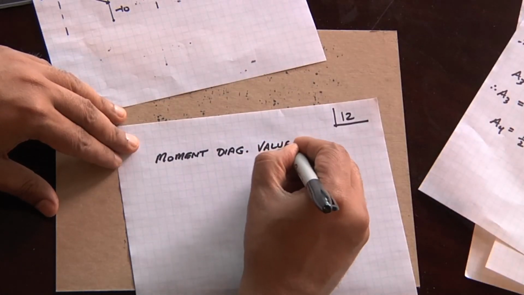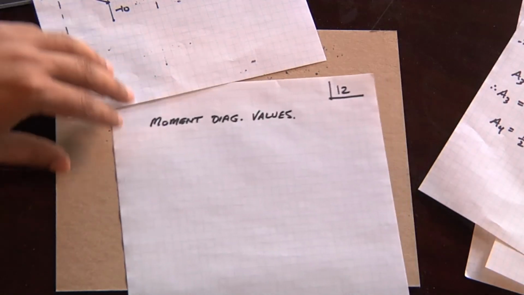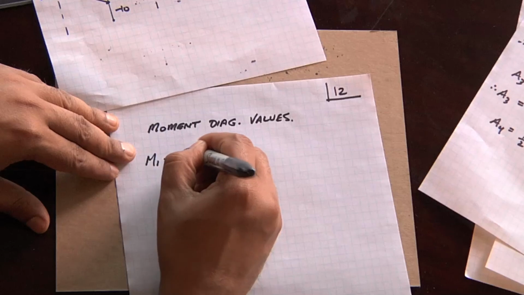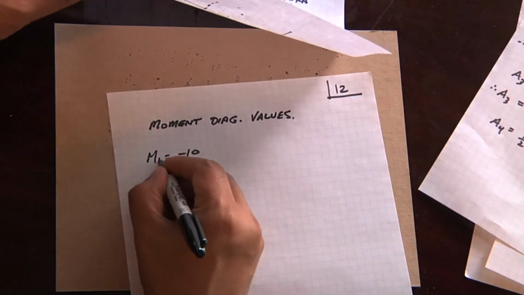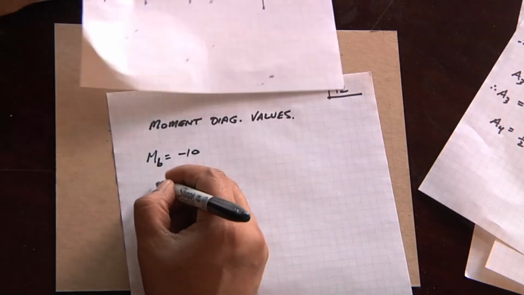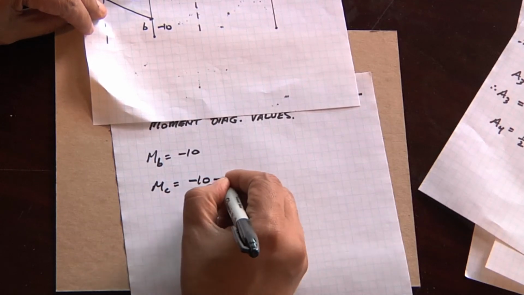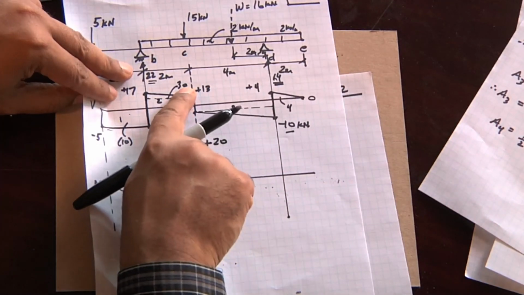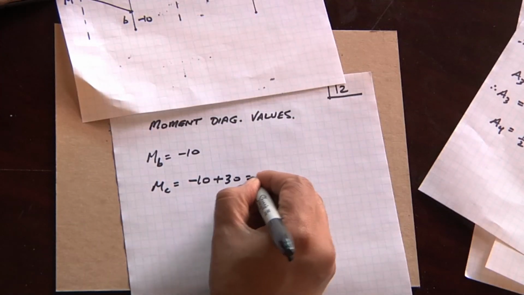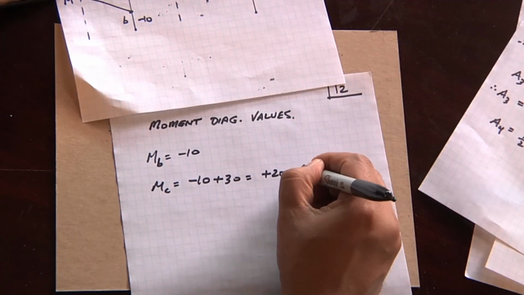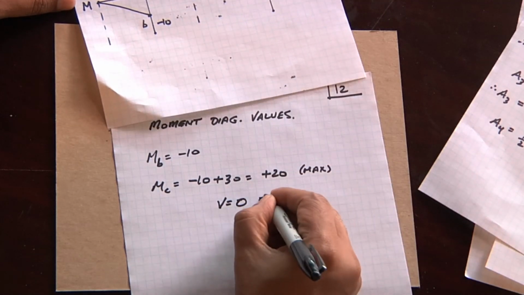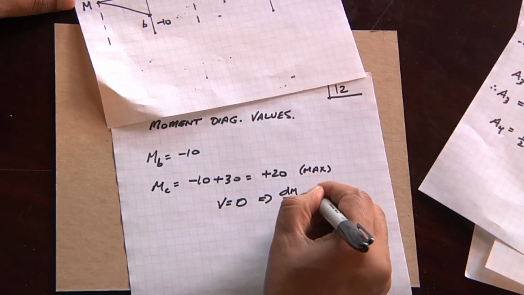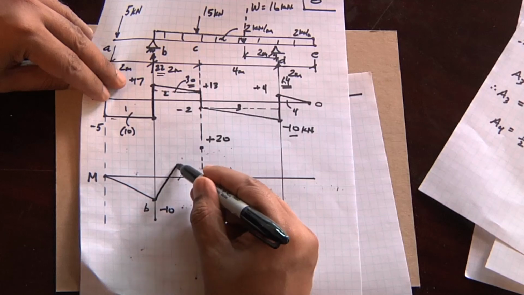Page 12, moment diagram values. M1 is minus 10. I'll call this point, or actually let's use letters. Let's call that B. MB is minus 10. The moment at C is minus 10 plus the area of the shear diagram, which was 30. And so that becomes plus 20. And that is a point of maximum because the shear there crosses the 0 line, which implies that the slope of my moment diagram is 0. So the curve is going to look like this.